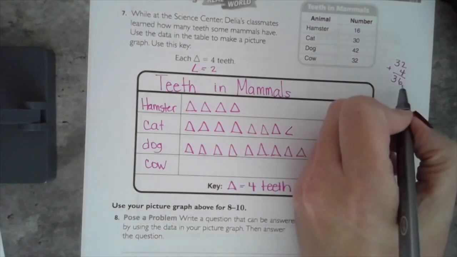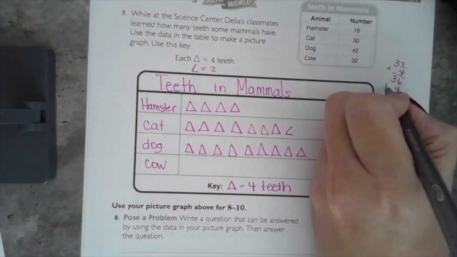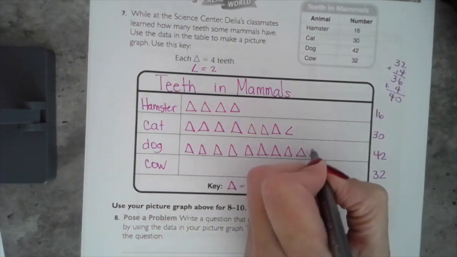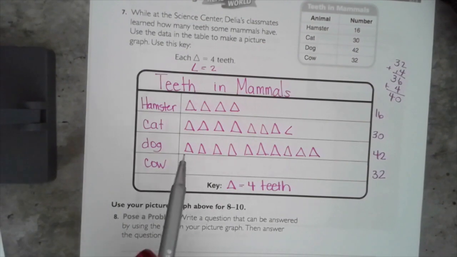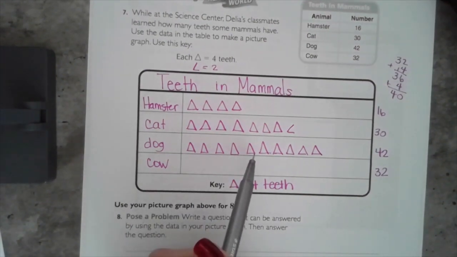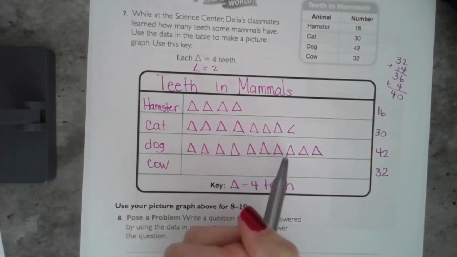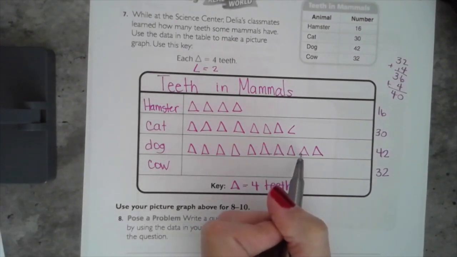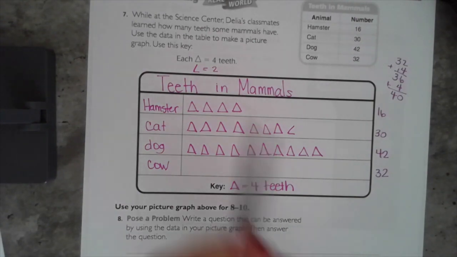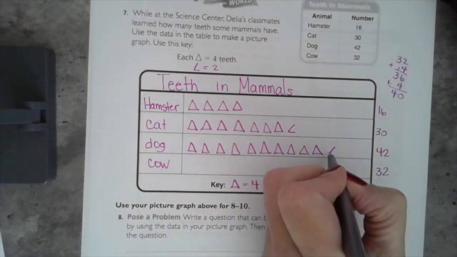What's 36 plus 4? 10 or more, send them next door. 40. Okay, so far I've got 4, 8, 12, 16, 20, 24, 28, 32, 36, 40. I need 2 more, right? So that's where my half triangle is going to come in.